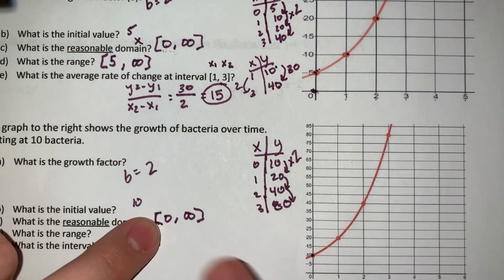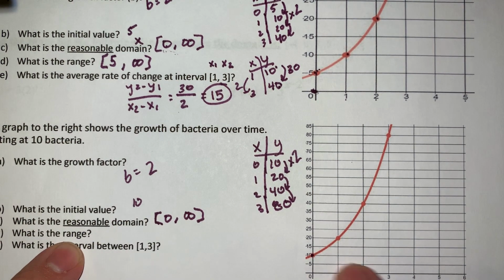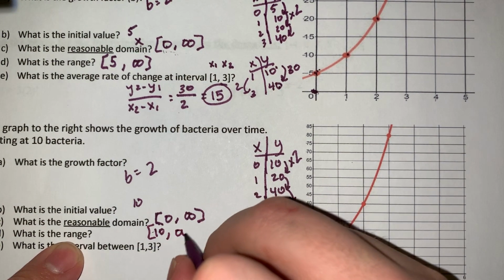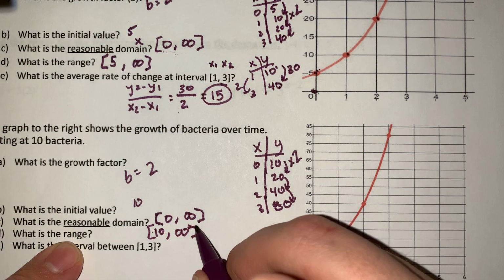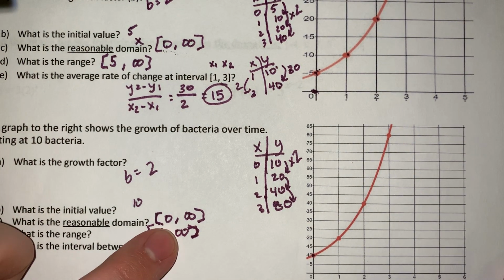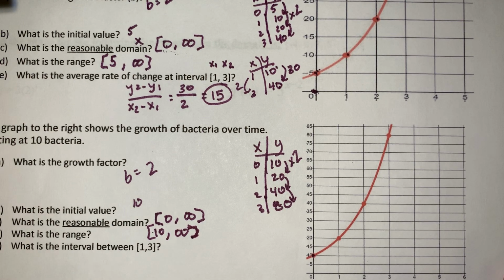And if this is the domain, then the range is when x is 0, so it starts at 10, all the way to positive infinity. So you can grow this bacteria forever, and it'll go to positive infinity.